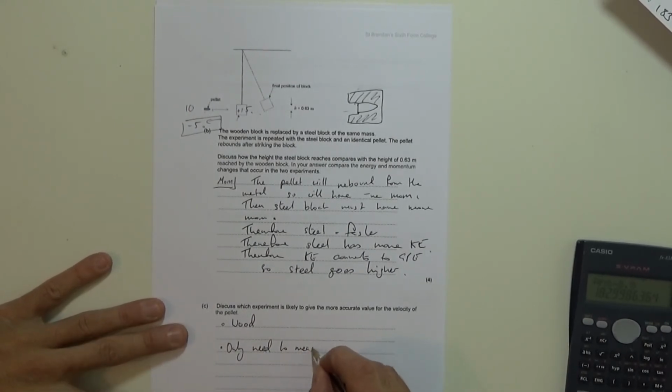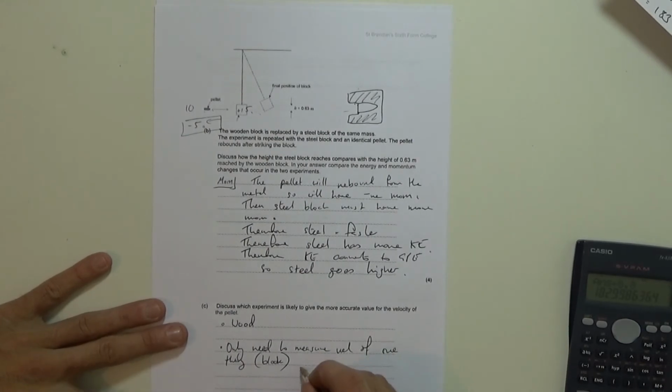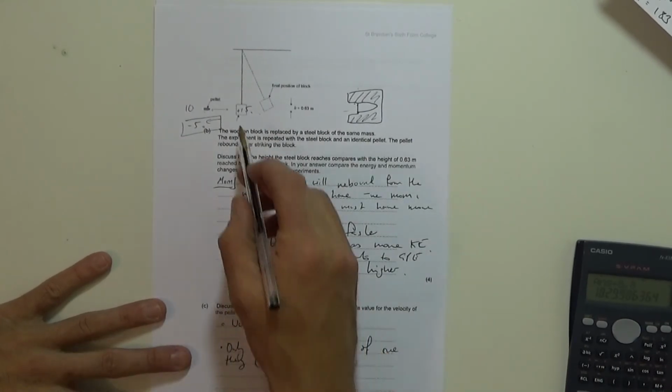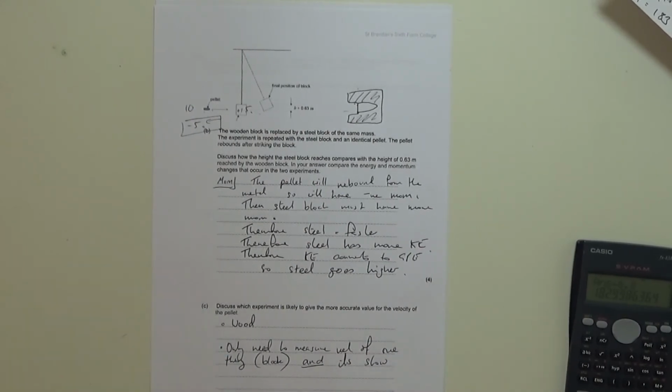and it's because you only need to measure the velocity of one thing, which is the block, and the other thing is it's going quite slowly, yeah? It's quite slow, which basically means you can measure its velocity more accurately, more easily.